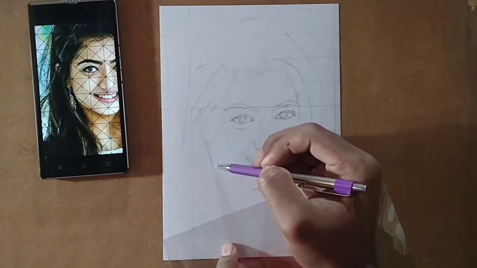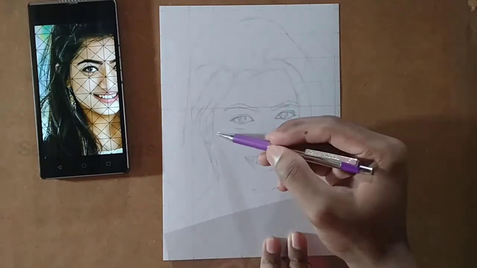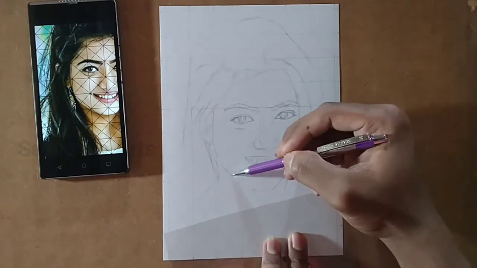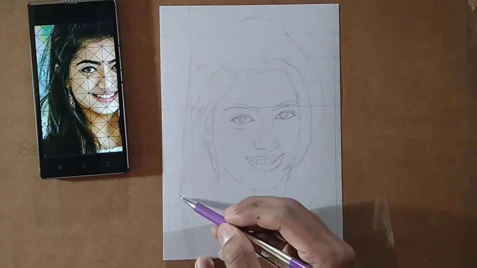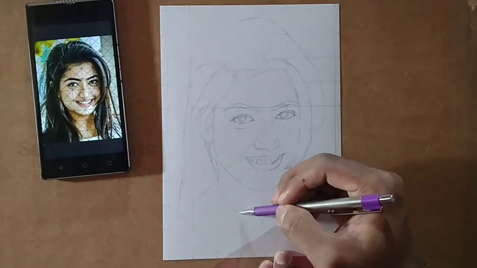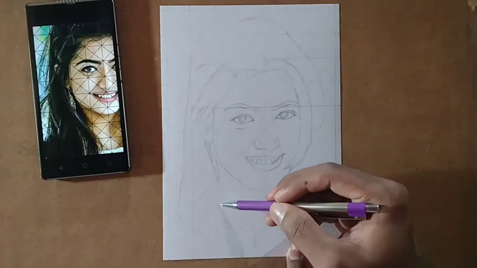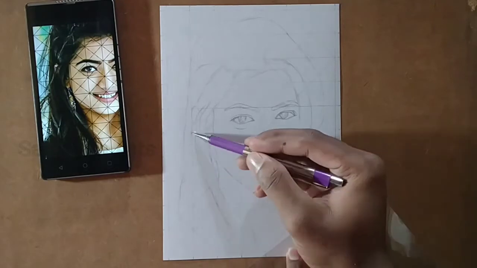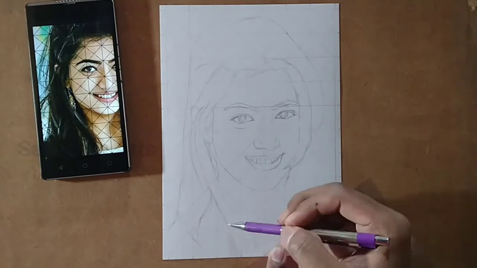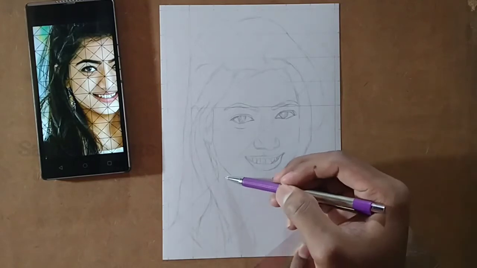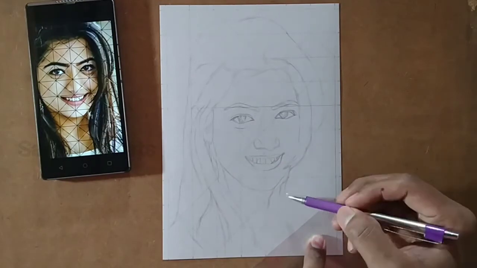I'm just following the already applied grid photo. Likewise, you need to observe the photo, I mean the grids.